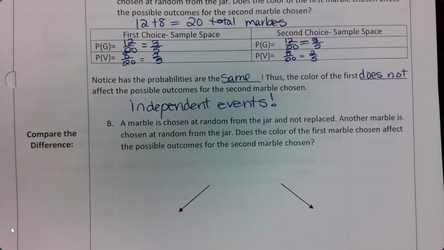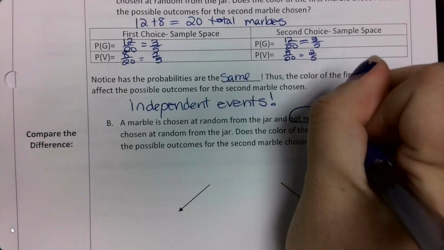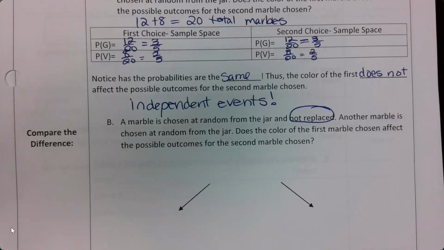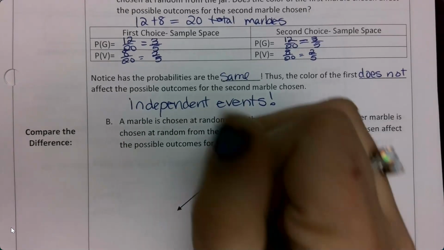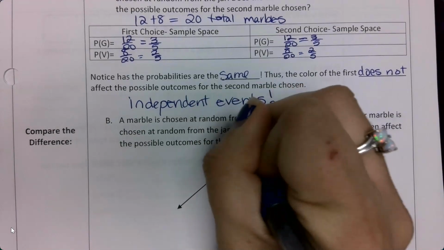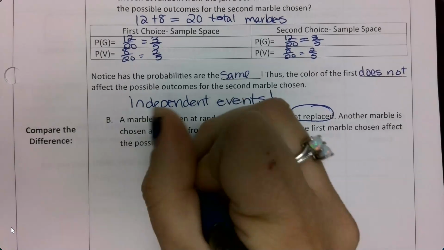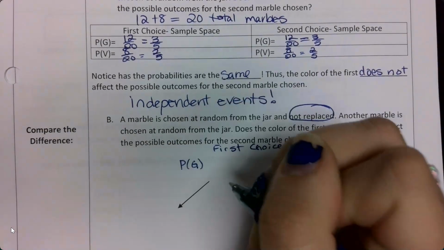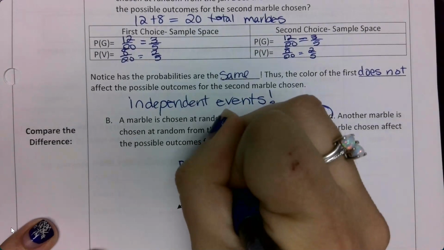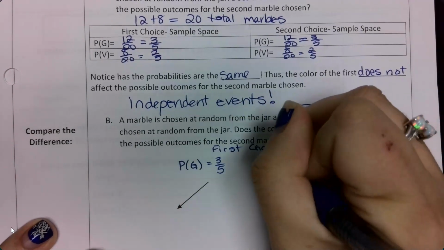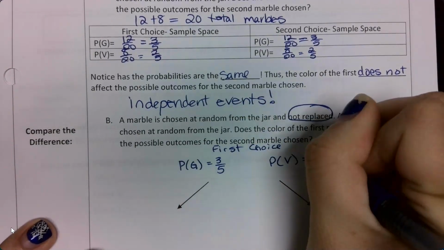Okay. So B says a marble is chosen at random out of the jar and not replaced. So once I take it out, I leave it out. Another marble is chosen at random from the jar. Does the color of the first marble affect the possible outcomes for the second? So I have my first choice. I can either get green, which we said was 3/5, or I can get violet, which we said was 2/5.